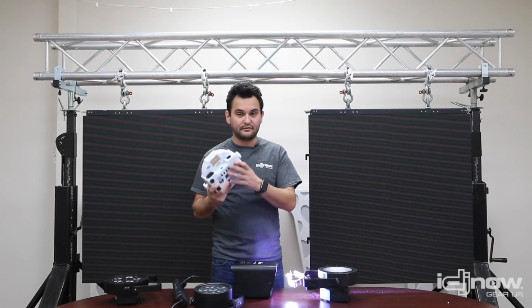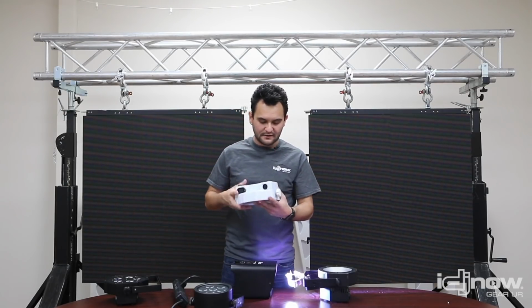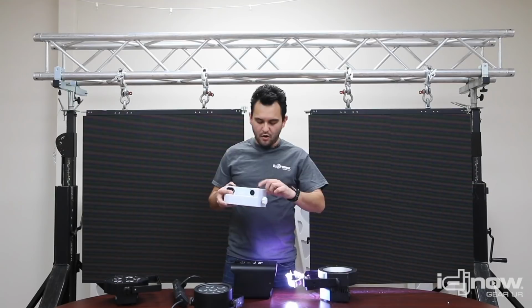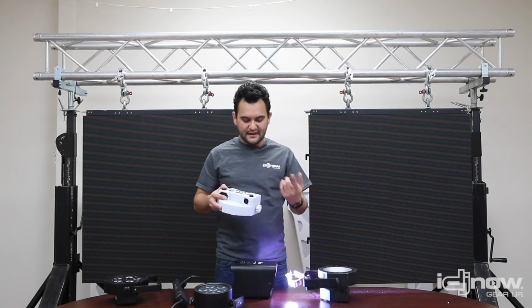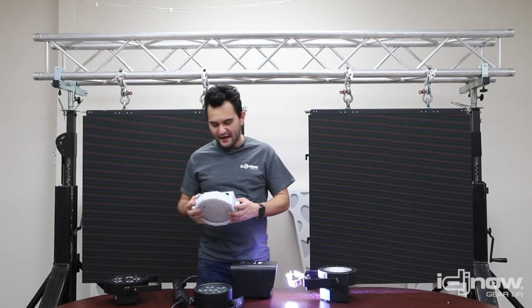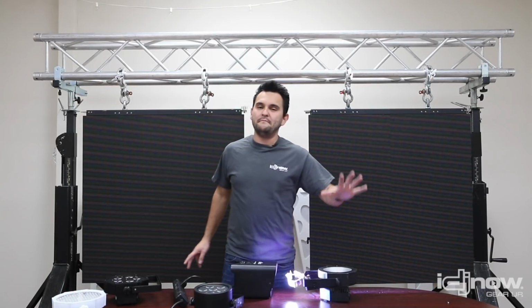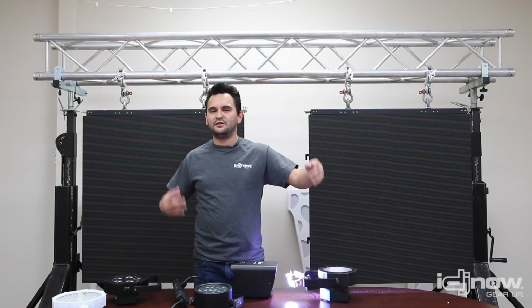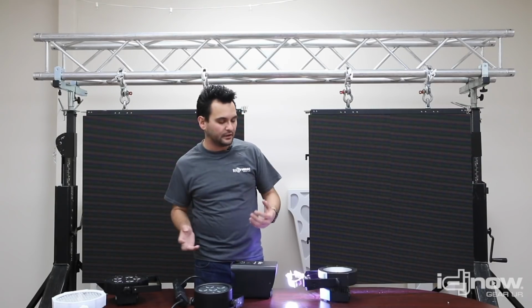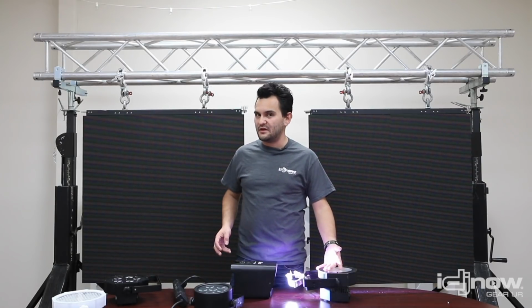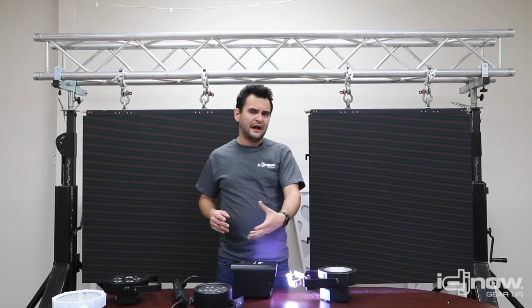Now, the bracket's missing, but that's because I took the bracket out. But this hasn't broken. Other than one little foot that came off, which you can easily glue back on, the plastic one has lasted me a while. But the metal one is always going to be a much tougher build, and it's going to take a lot more abuse. Within the metal, you've got two kinds. You've just got traditional indoor, and then you have your IP rated ones.